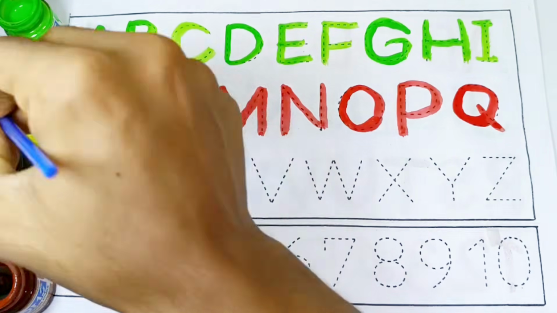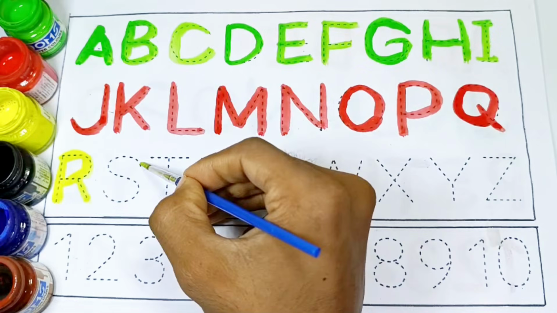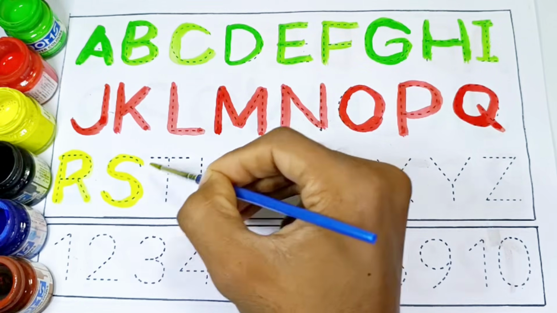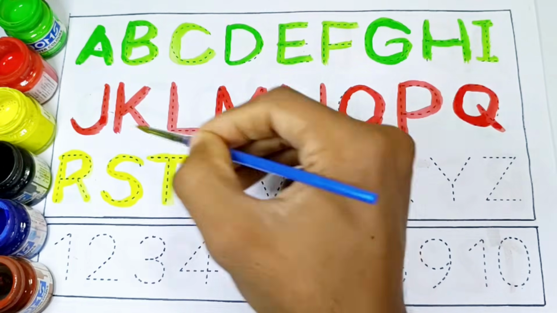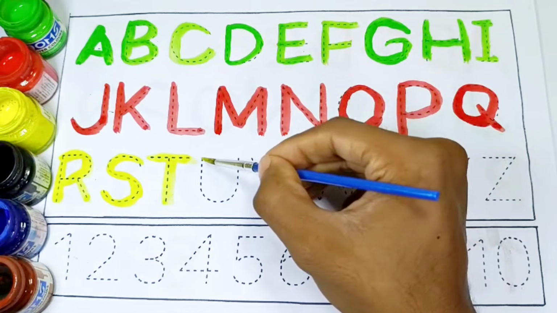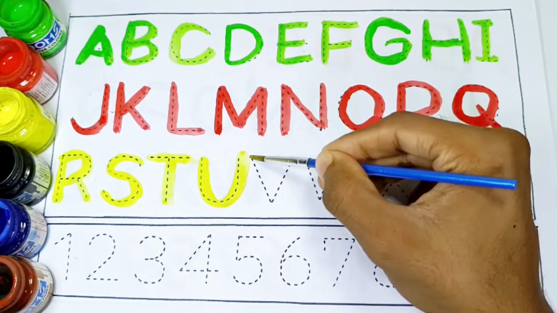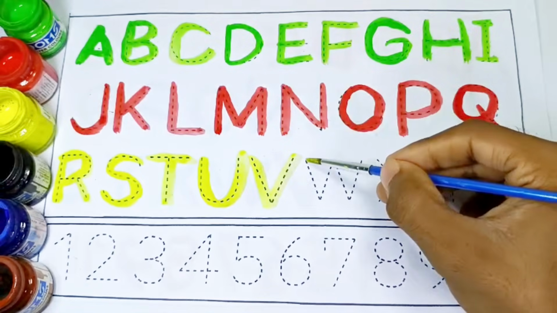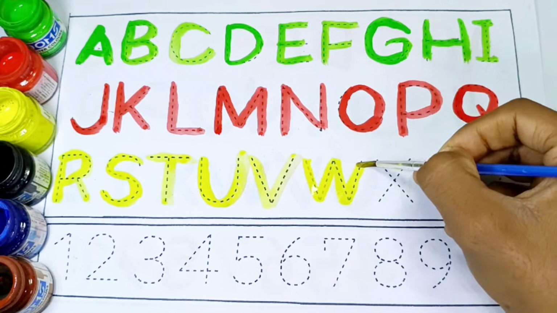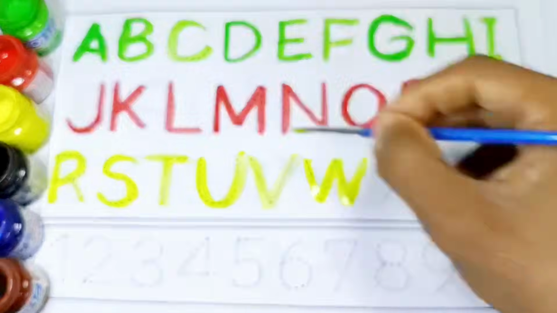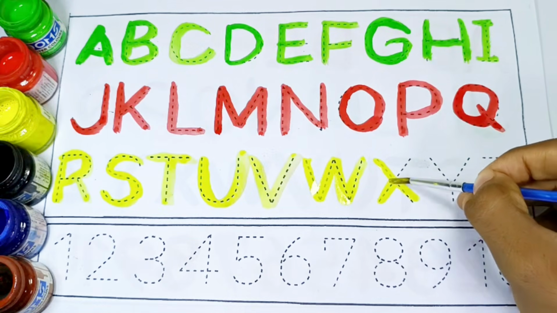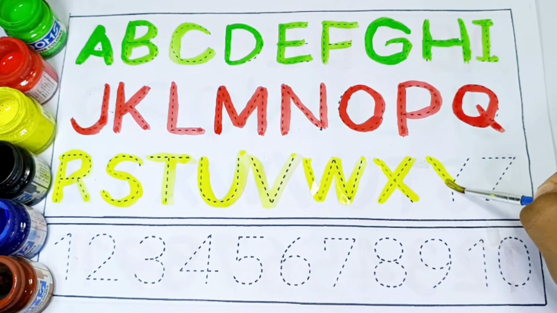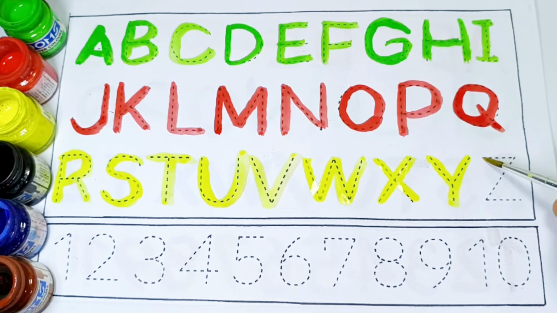Now you draw R and use yellow color. R for rose, S for sun, T for teacher, U for umbrella, V for van, W for wheel, X for xylophone, Y for yo-yo, and Z for zebra.